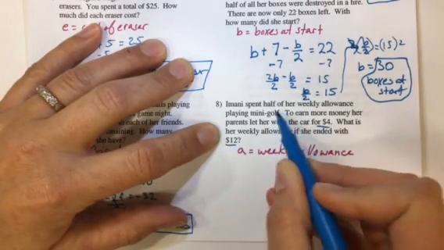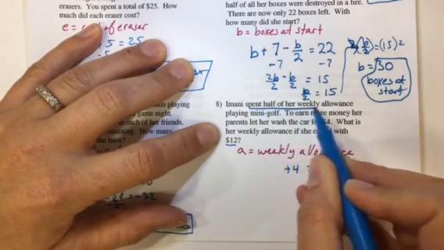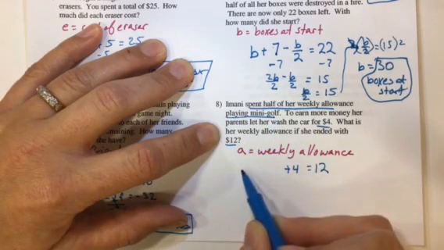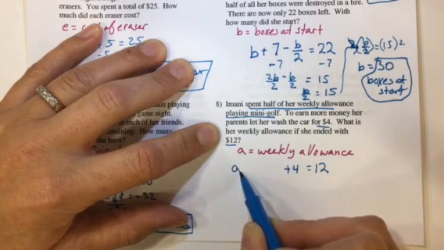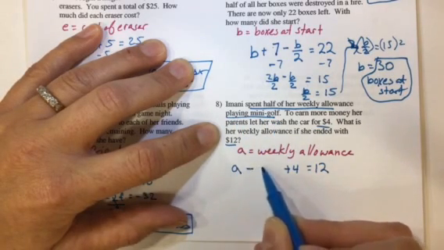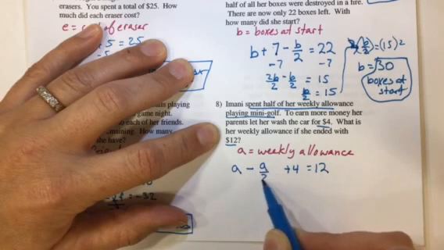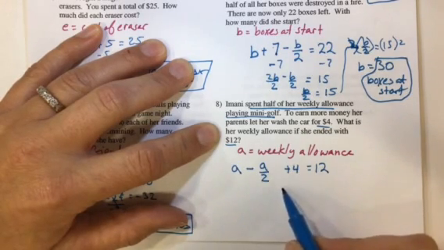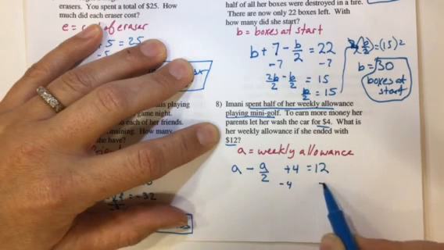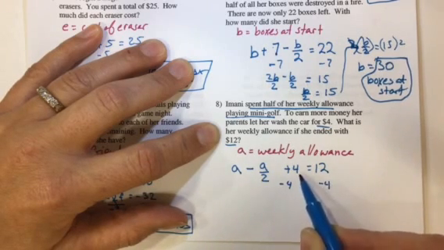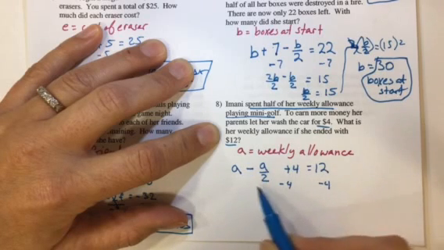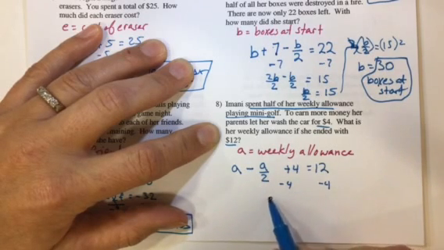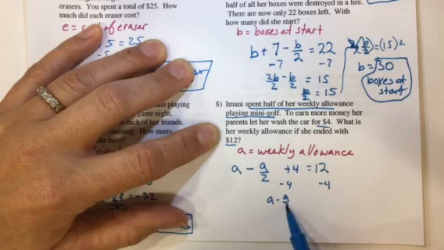And then she spent half her weekly allowance playing mini golf. So she started with a weekly allowance, then she spent half of it, added 4, and that equals 12. Okay, so subtract 4 from both sides. That means, I should simplify first, but well, let's just do this. So a minus a over 2 is going to be equal to 8.